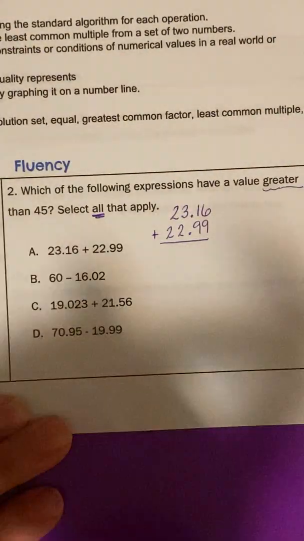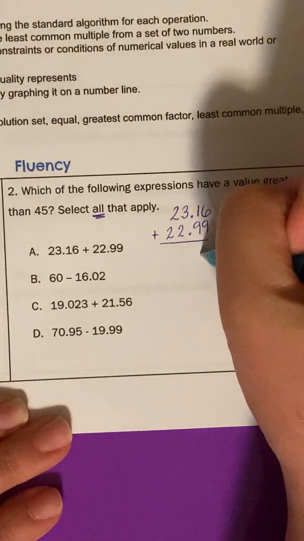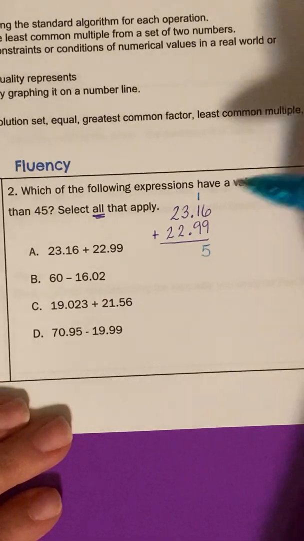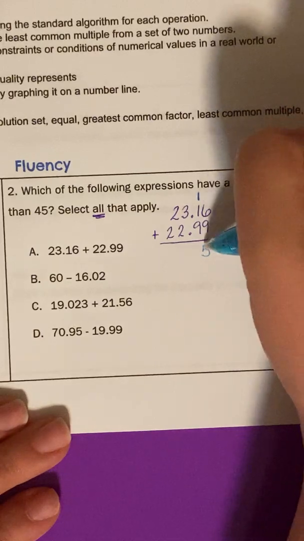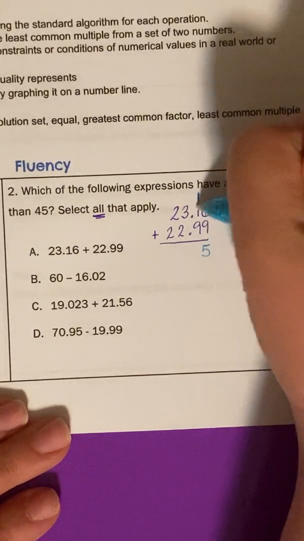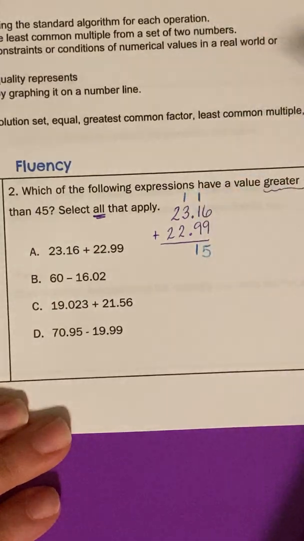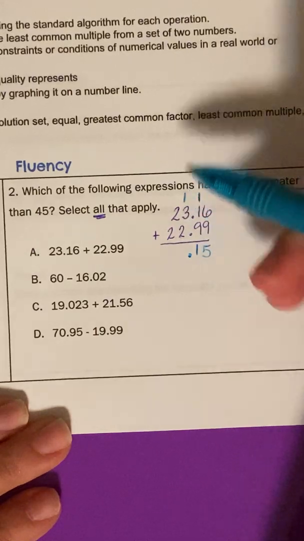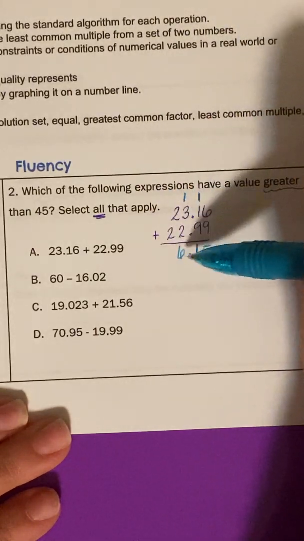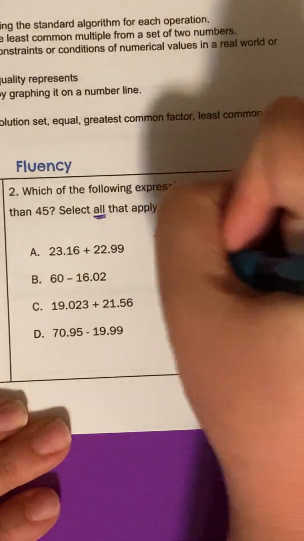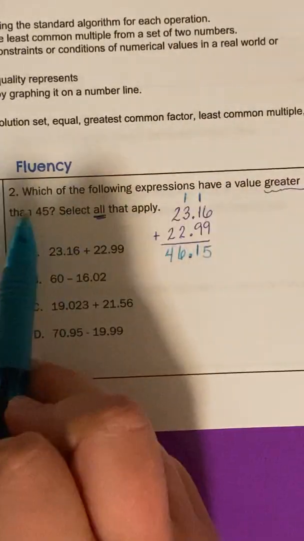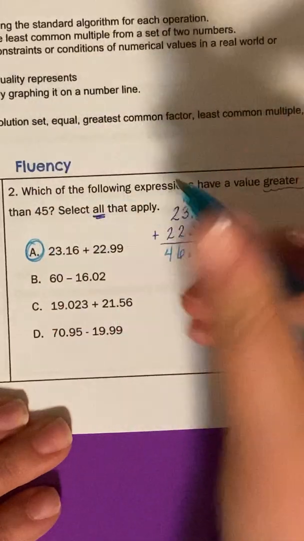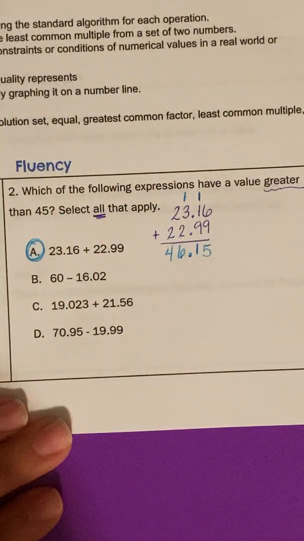Now, we're going to have 9 plus 6 is 15. If you need to go slower, that's fine. If you need to pause this video while you solve it, that's fine as well. 9 plus 6 is 15, so I drop my 5 and I carry my 1. 9, 10, 11 here. What do I need to do? Drop the decimal, drop it like it's hot. All right, 3, 4, 5, 6. That was 1 plus 3 plus 2 equals 6. 2 plus 2 is 4. 46 and 15 hundredths, is that greater than 45? Yes, I'd rather have $46 than $45. A is a correct answer, but we need to select all that apply, so we need to keep going.